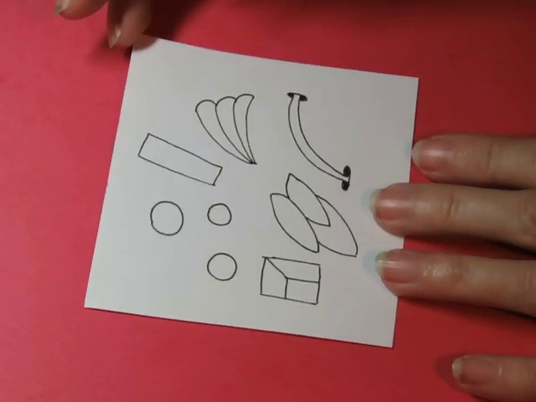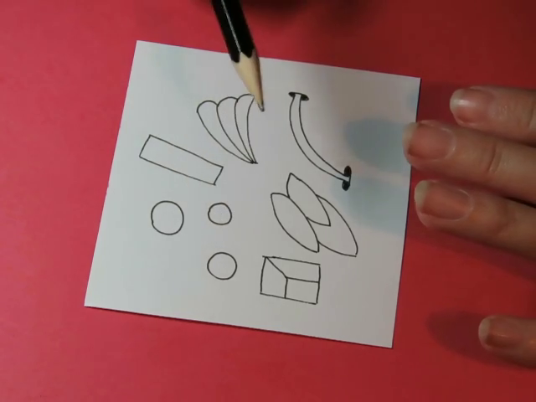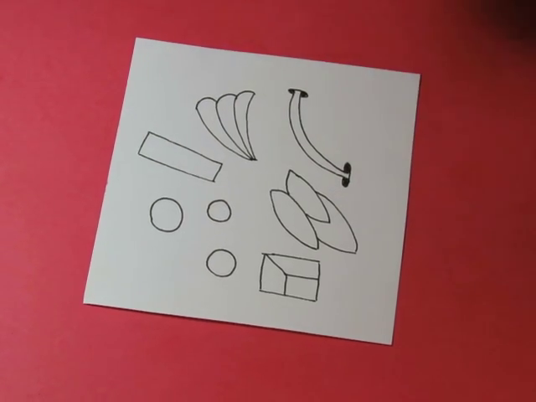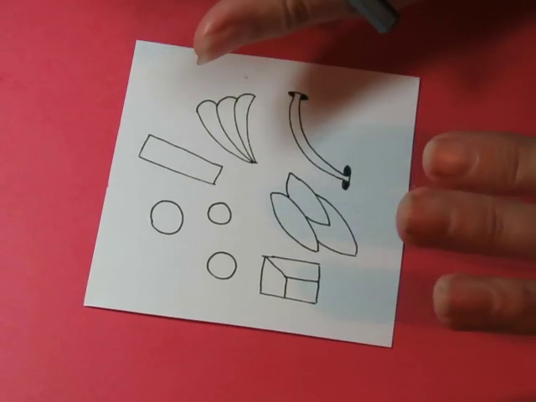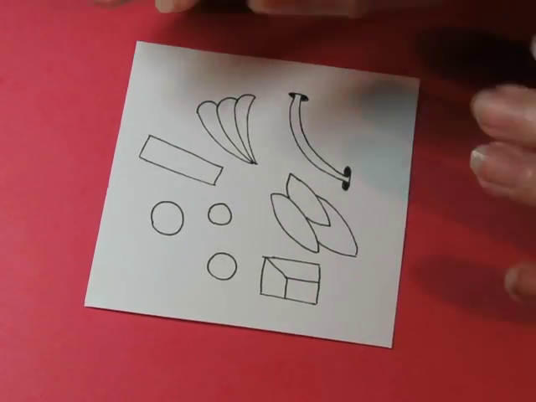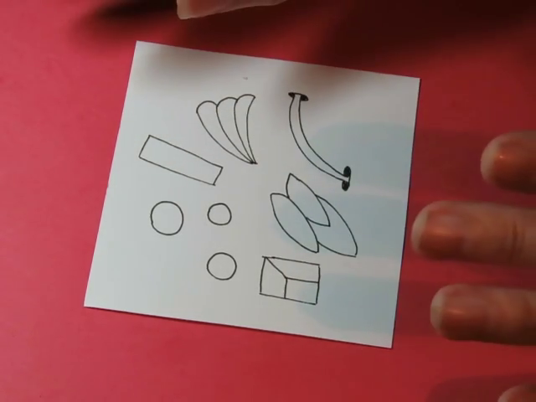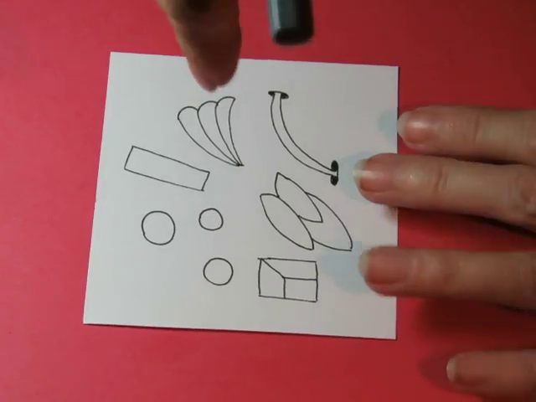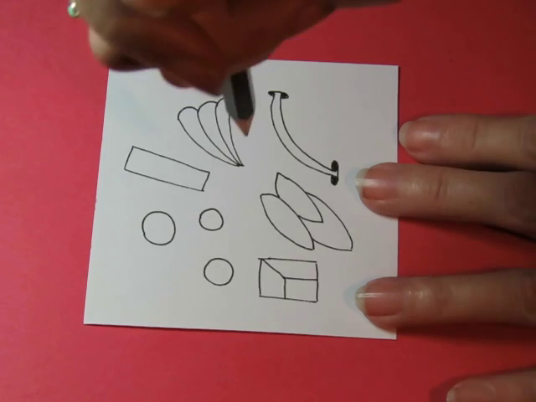When you're shading, let me start over here. There are two ways that you can approach your shading. You can approach your shading as if you have just a general all-over light, like the light is coming straight down, like you're shining a flashlight straight down on your page.